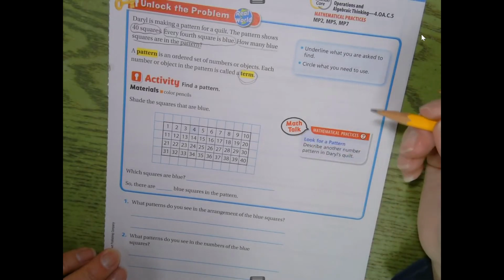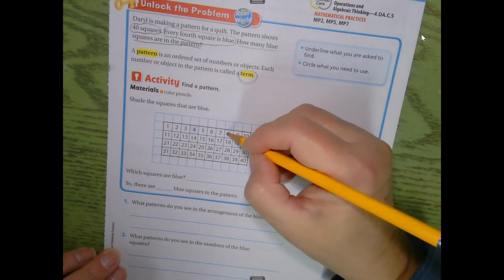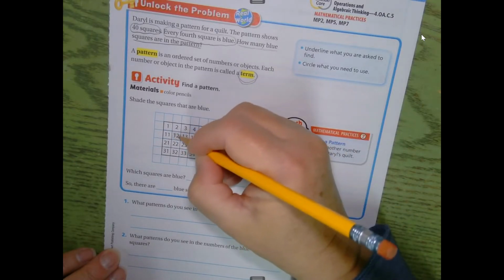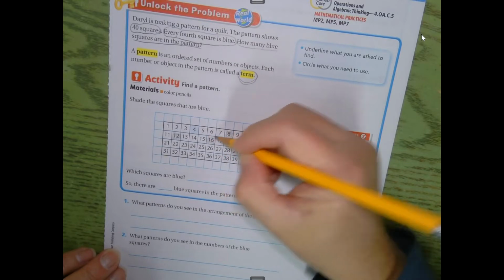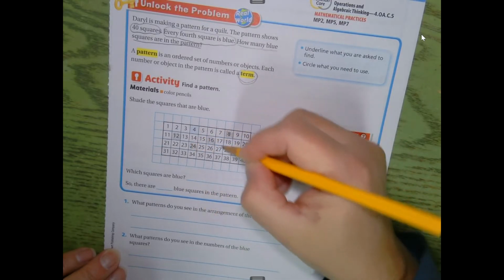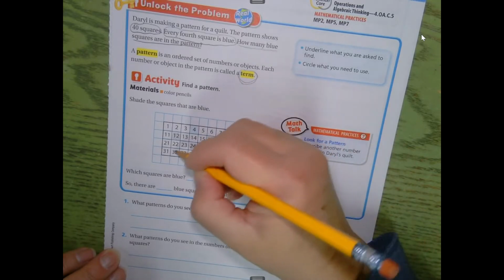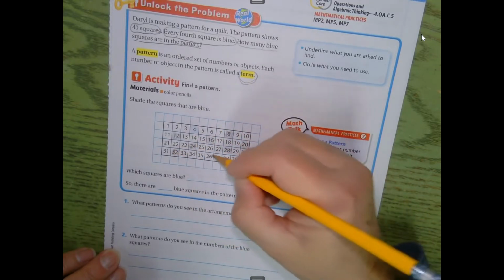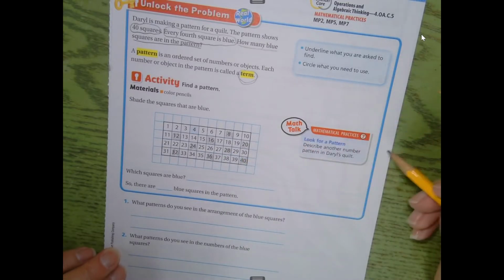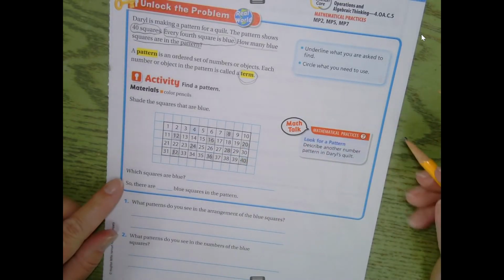So we could basically sing our 4 song: 4, 8, 12, 16, 20, 24, 28, 32, 36, 40. Which squares are blue?